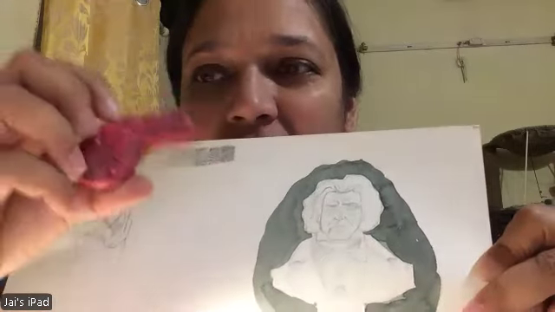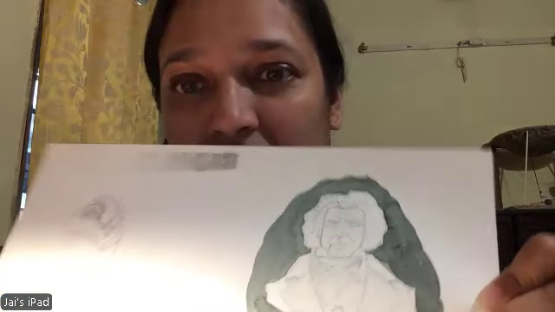I can still try to take it out. But you know what? Don't worry too much. Add a few more watercolor grays. As you put a few more layers, your lines will disappear eventually somewhere along the way. It's okay. It's a study. As I was doing it, I realized, and I was like, oh, okay.